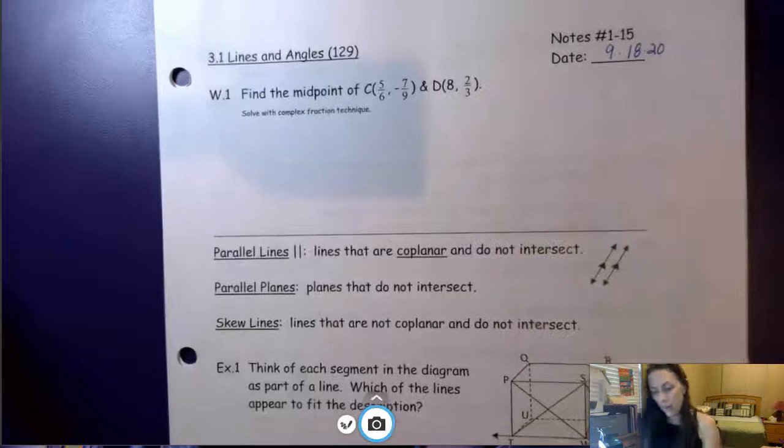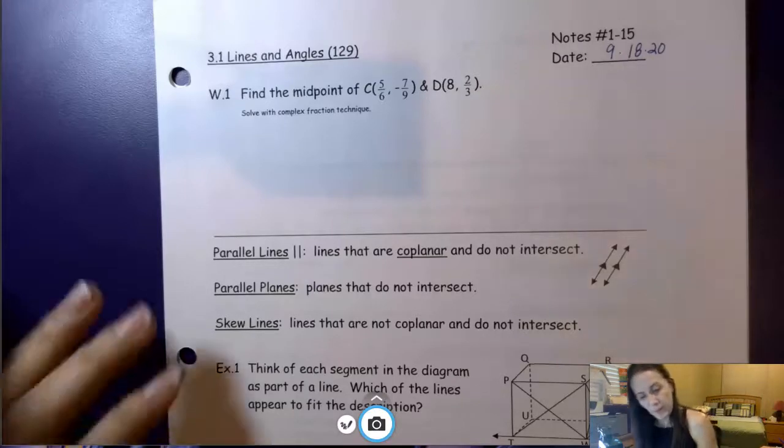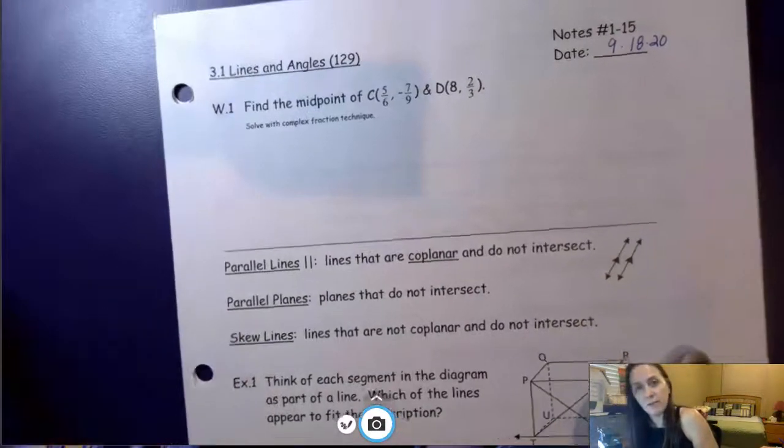We are going to solve it with a complex fraction technique, which is probably new to most of us. A lot of us will know how to do it with some skills we've had before. We're going to throw in a new skill that you'll be able to use with Algebra 2 later on. So we want you to get this skill down. Okay, so again, average of the x's, average of the y's.